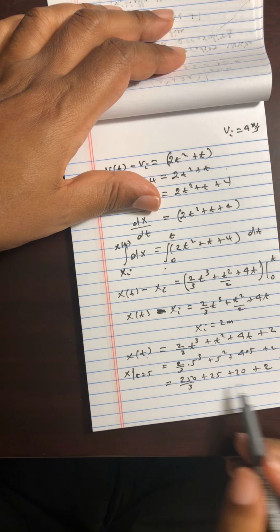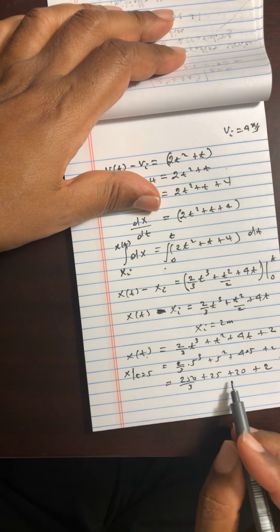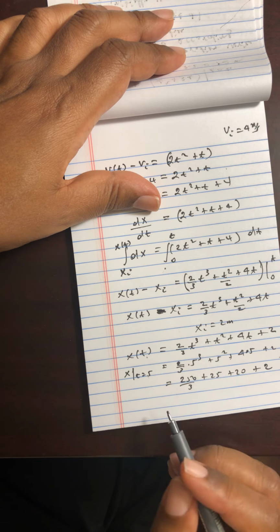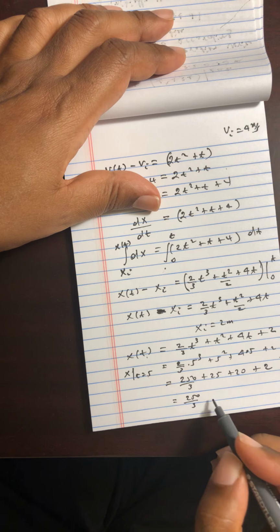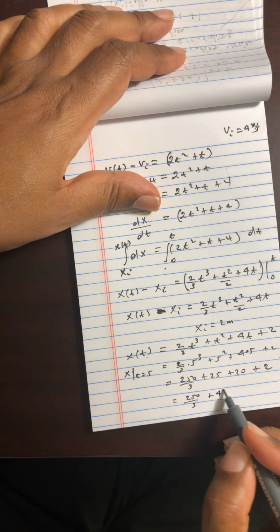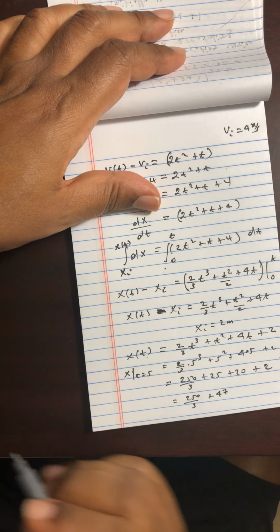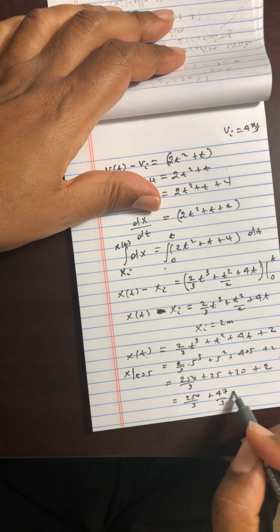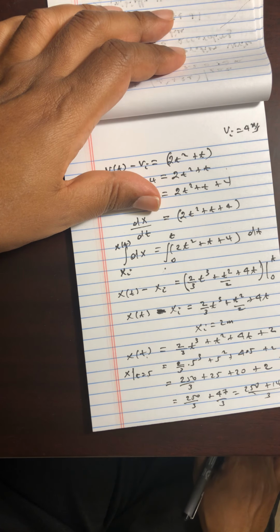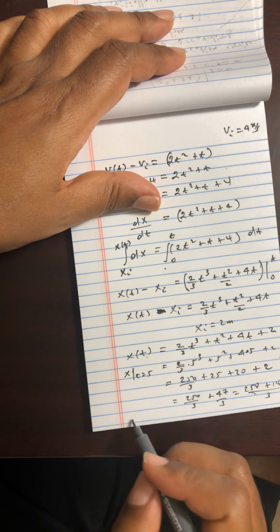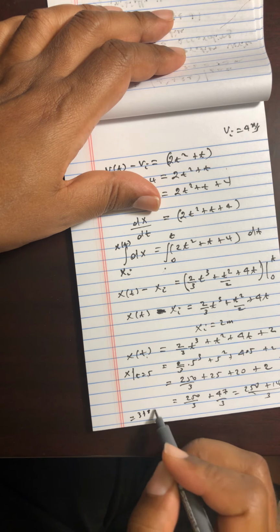So you've got 125 times 2 is 250 over 3, plus the remaining terms, which add up to 45 plus 2, 47. So you've got 250 over 3 plus 47. That'll be 250 plus 148 over 3. That'll be about 398 over 3.